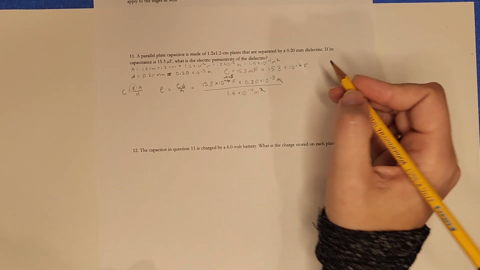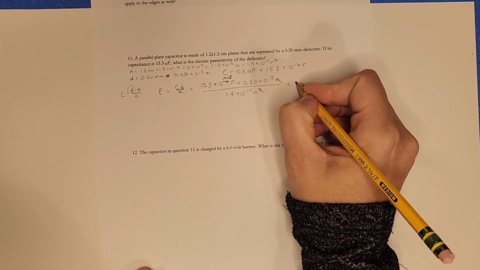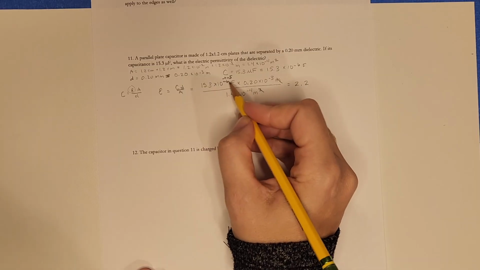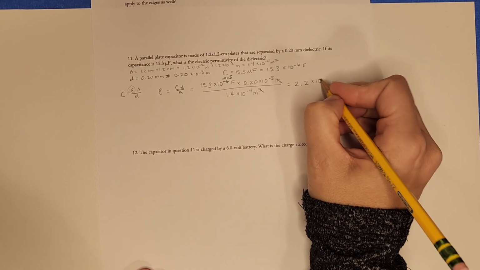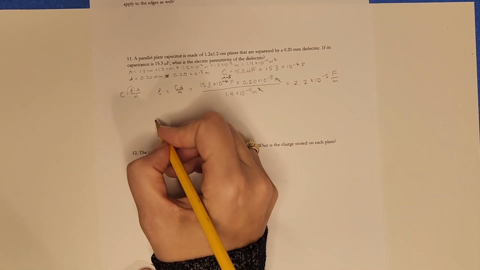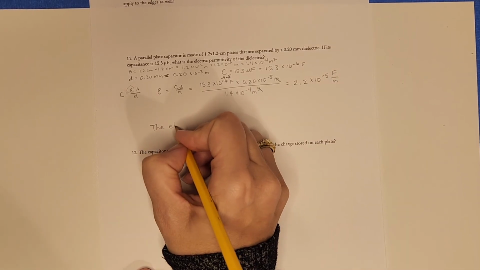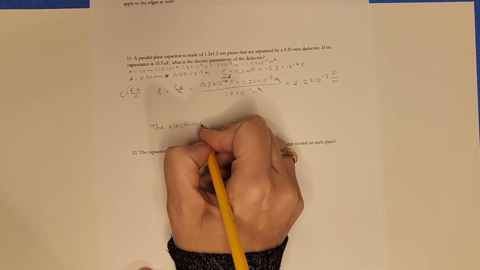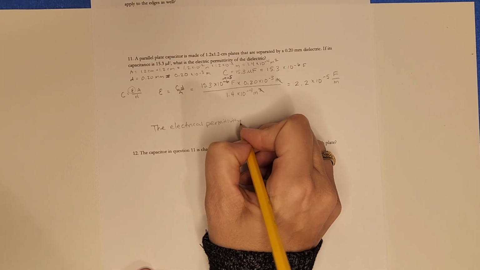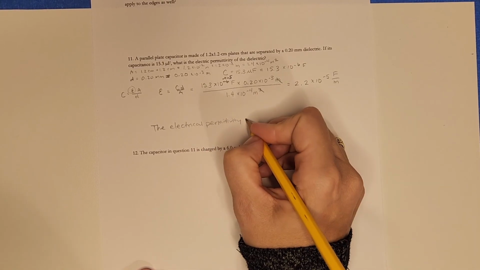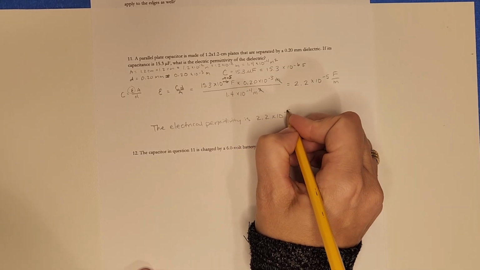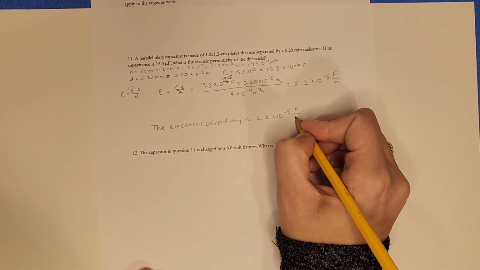And we're going to get, with two significant figures, 2.2. And then we multiply this times 10 to the negative 5 farads per meter. So the electric permittivity is 2.2 times 10 to the negative 5th farads per meter.